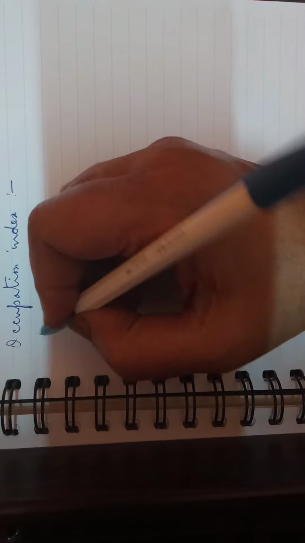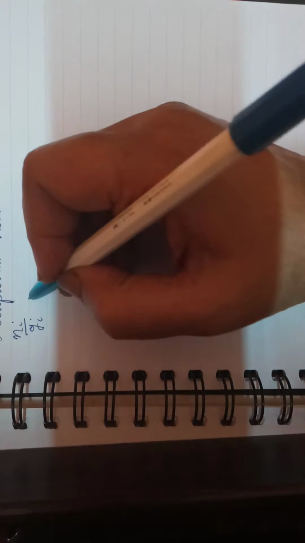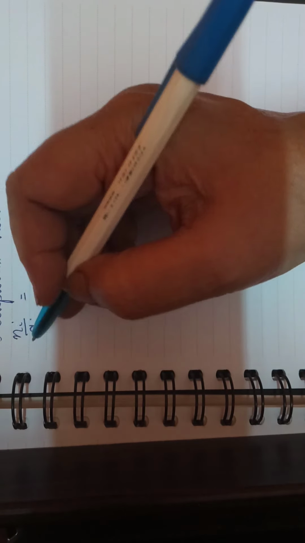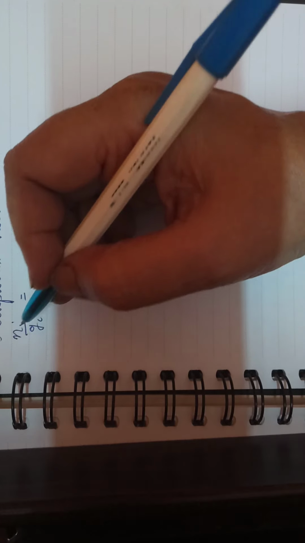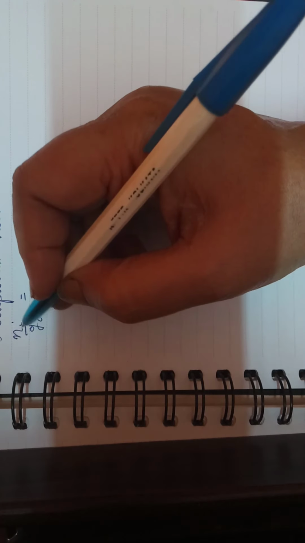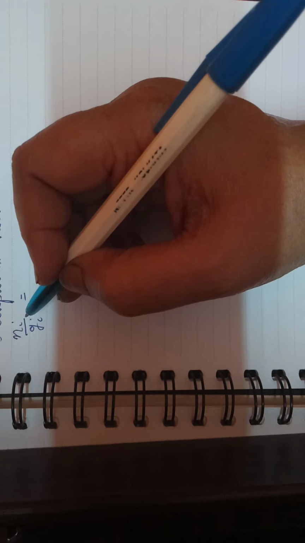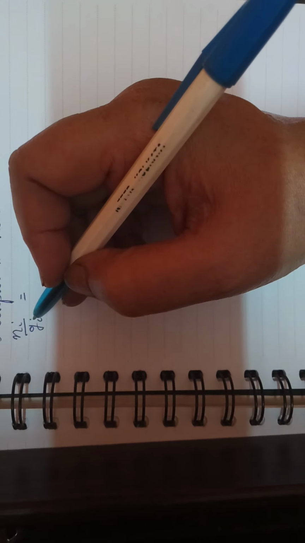the occupation index that we have learned in our study of statistical physics was Ni by Gi. Now what is Ni? Ni is the number of particles in the ith compartment, and Gi is the number of cells in the ith compartment.